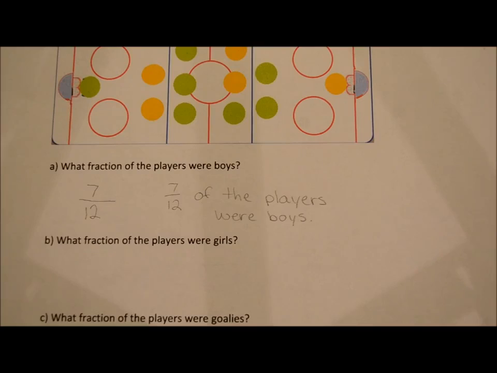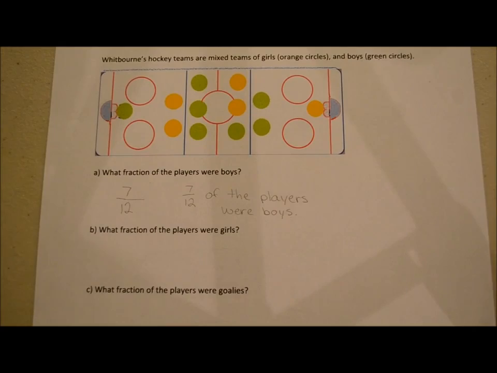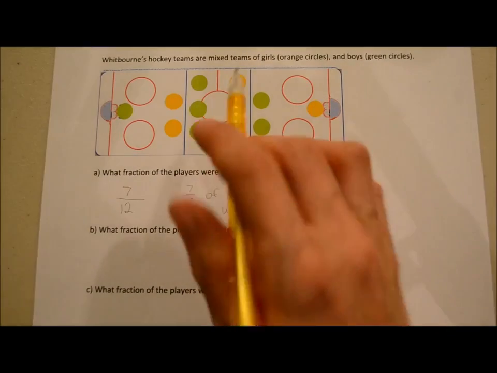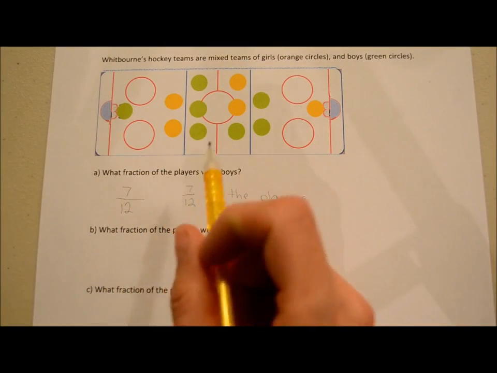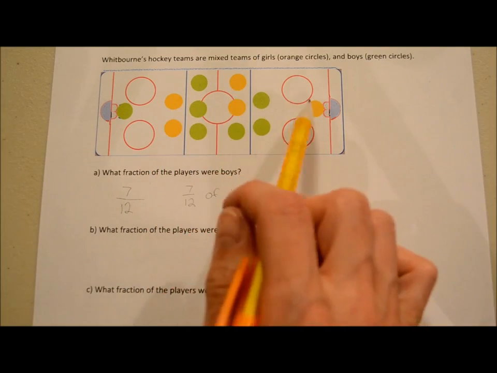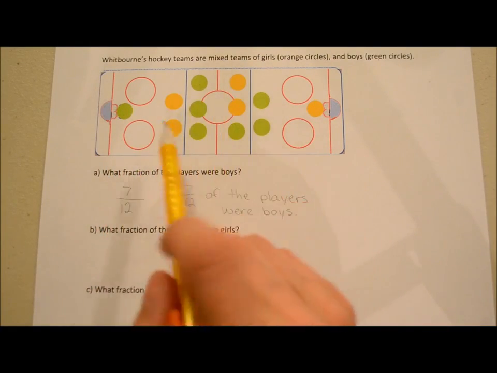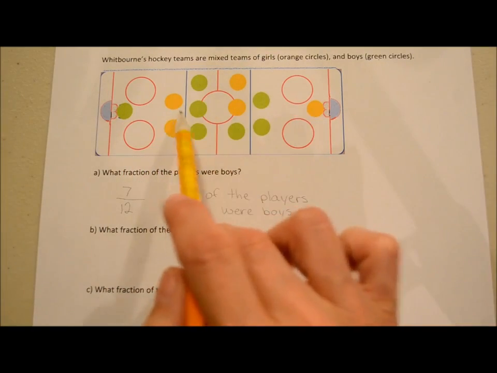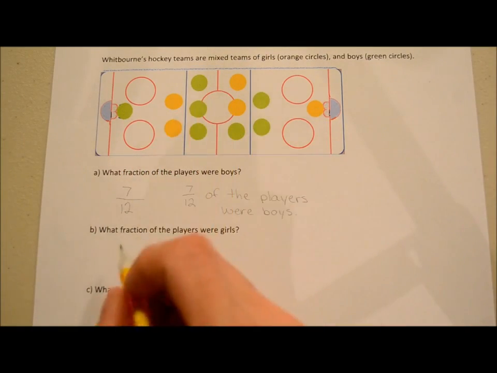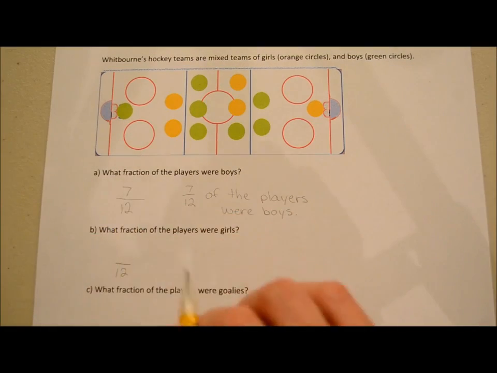All right, so I'm just going to pan back here a little bit so we can see the whole rink and the question. So now we're going to see how many were girls. So our denominator, our bottom number, is going to stay the same because even though we're counting girls, orange circles now, the number of players on the rink is the same. There's still 12. 1, 2, 3, 4, 5, 6, 7, 8, 9, 10, 11, 12. So our denominator is the total number involved, the whole group of people.